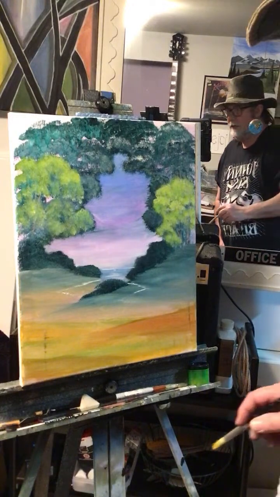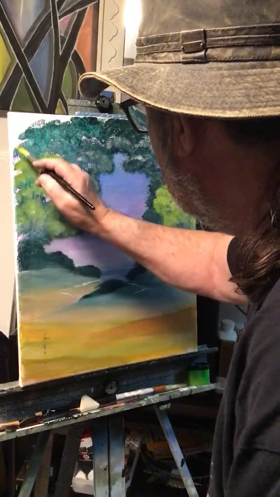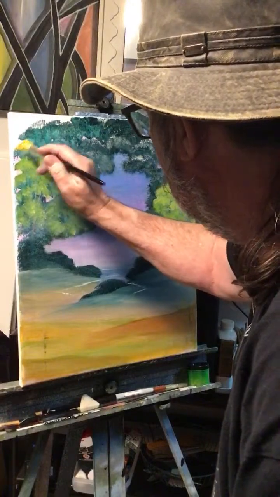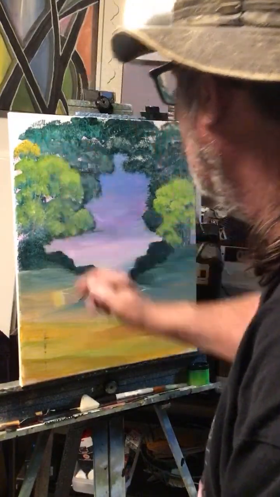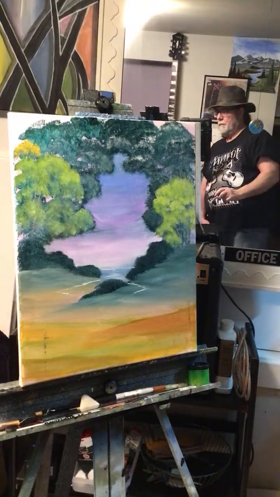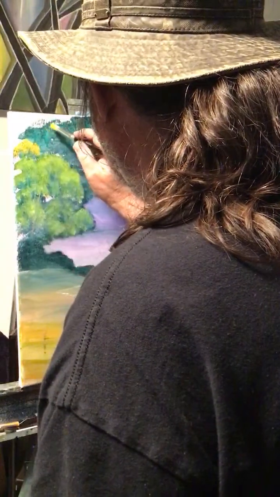We'll try a little Indian yellow. It might be too bright though. Yeah, I'll do different colors up here.